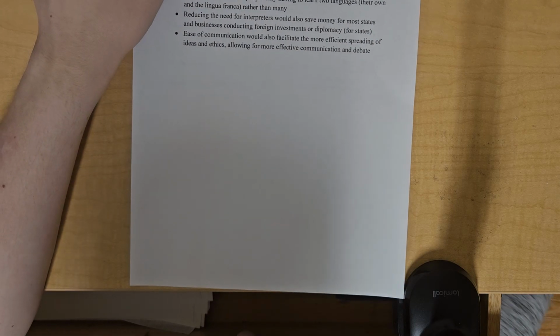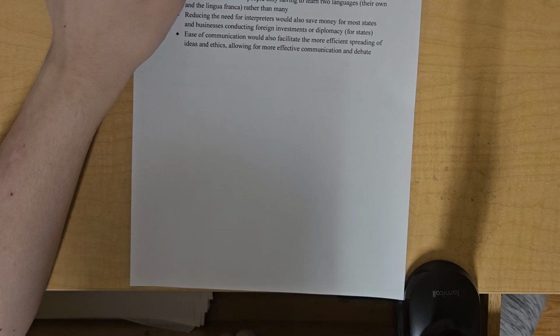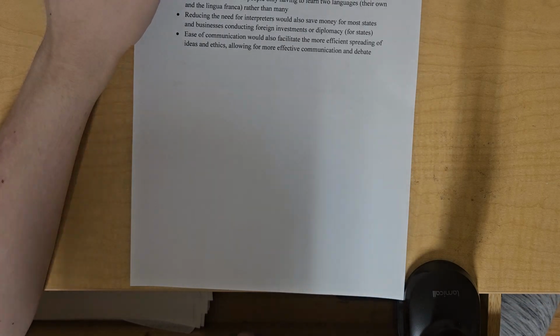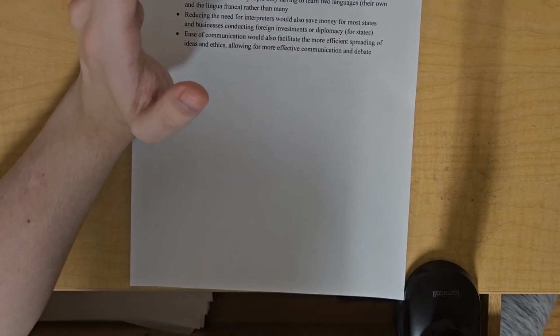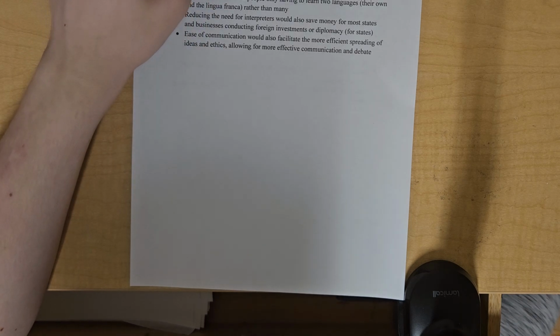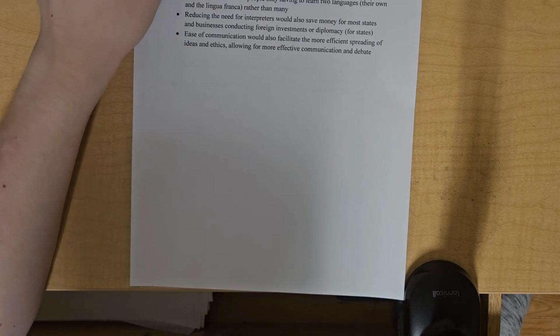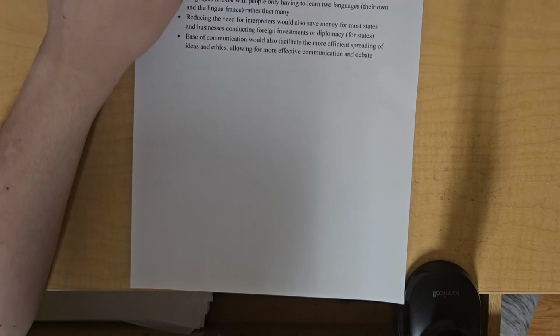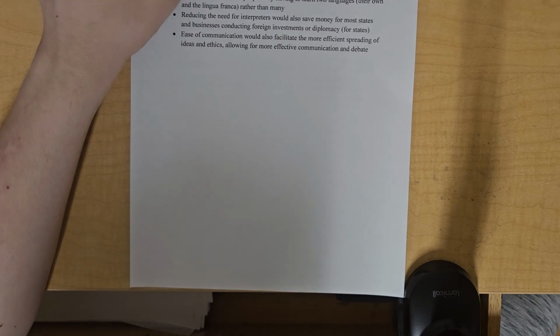But the biggest thing here would be ease of communication, which would allow ideas to spread more efficiently, and ethical beliefs. The communication would be facilitated far easier, and so would debate, allowing for effective challenging of things without being basically region locked to whatever group speaks your language. To some extent this has already happened, but expanding it greater would allow for greater understanding.